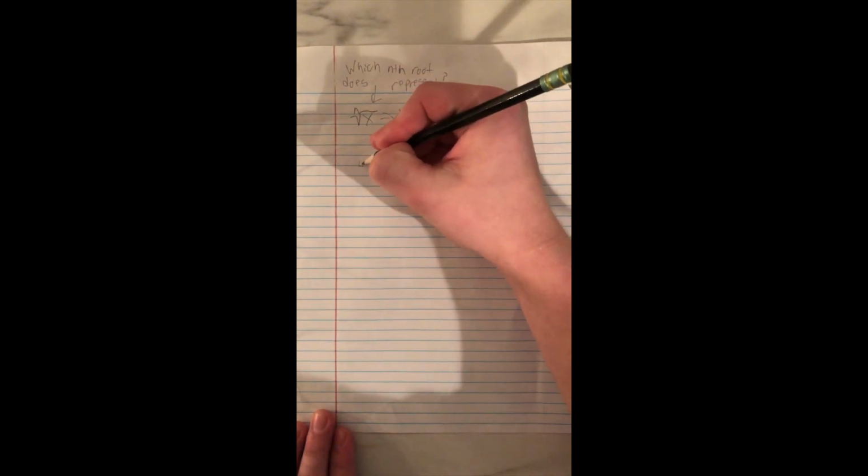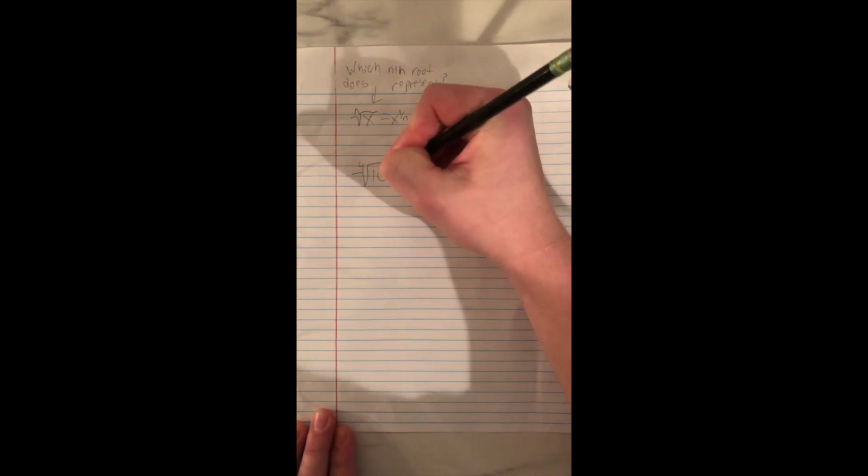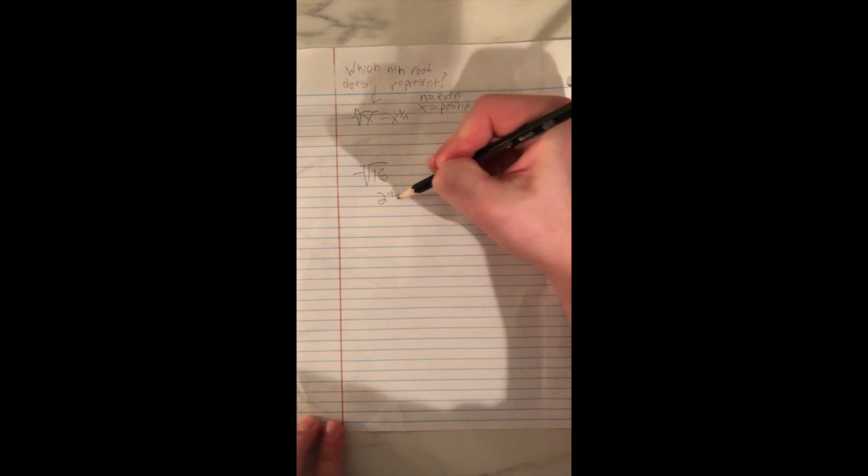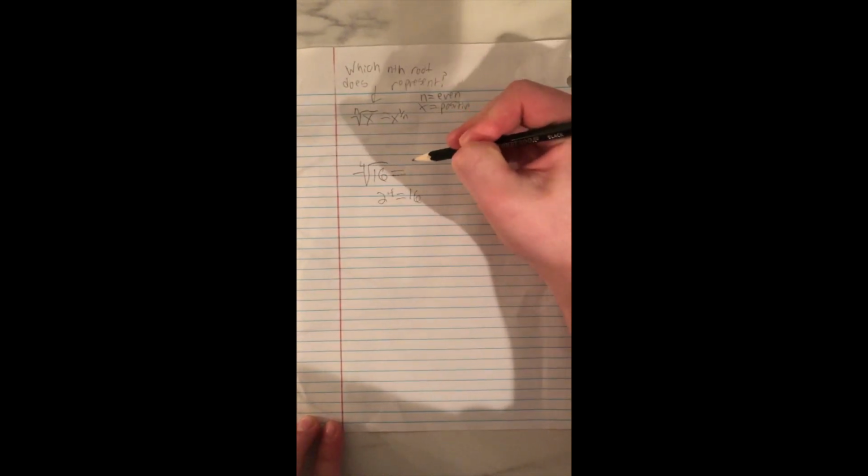So, for example, take the fourth root of 16. This actually has 4 solutions, but the only one that this represents is 2, because 2 to the fourth power equals 16, so this can be 2.